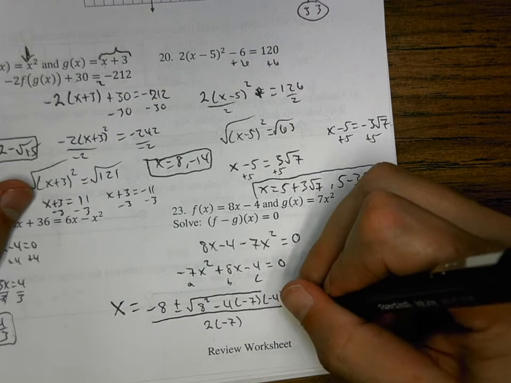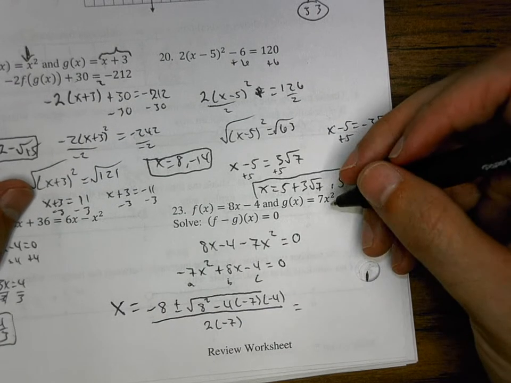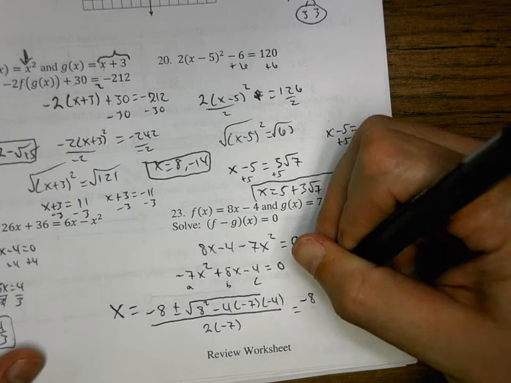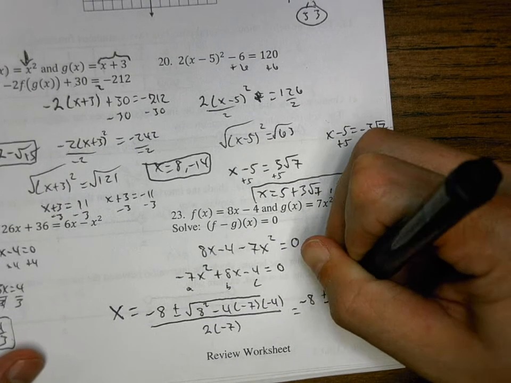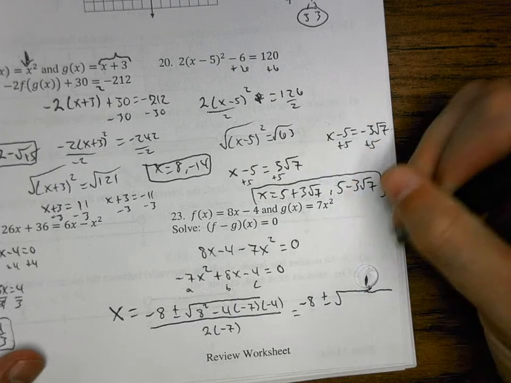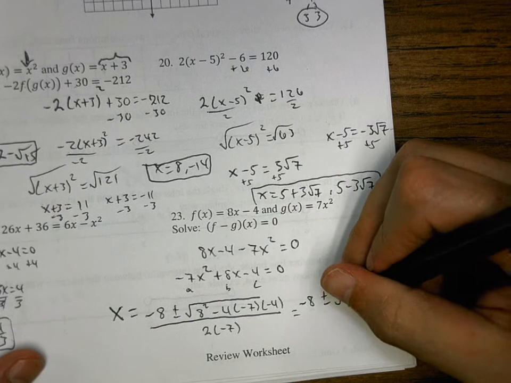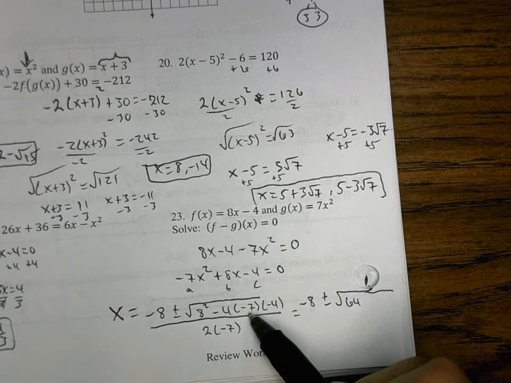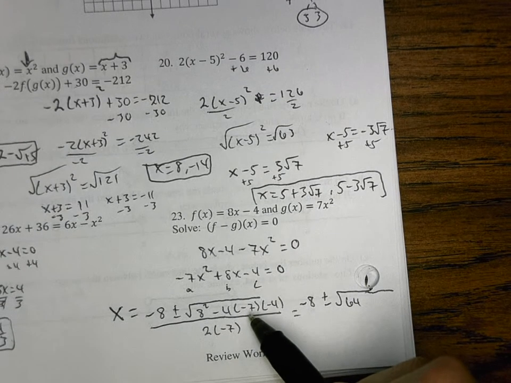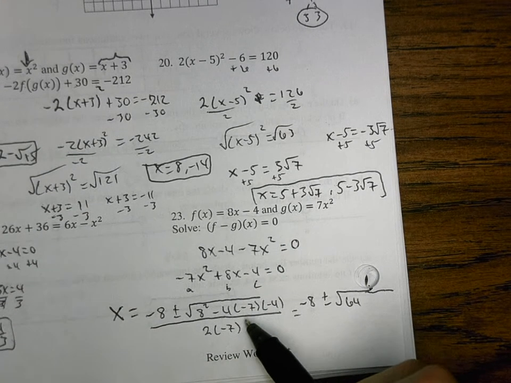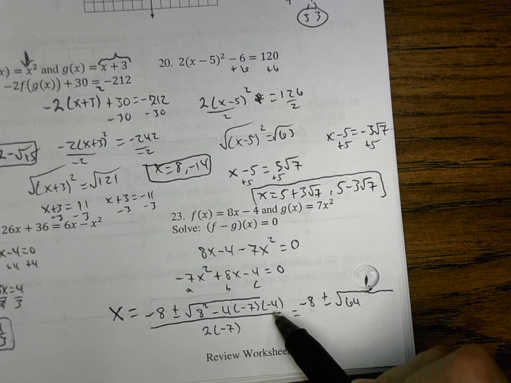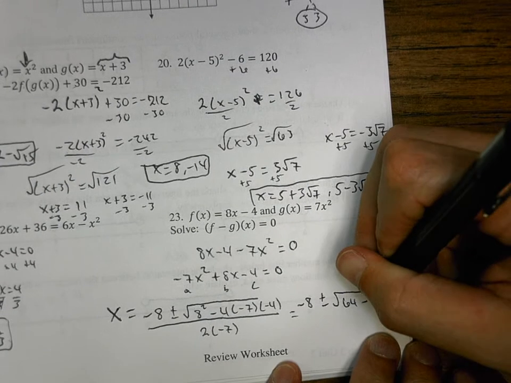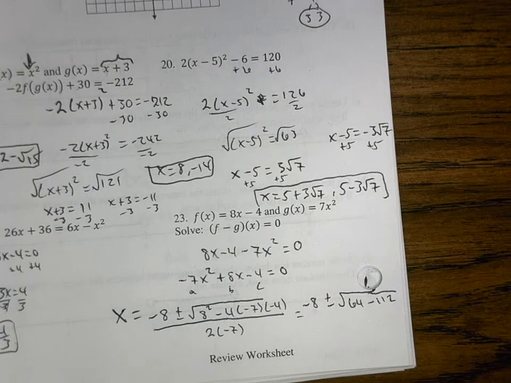Okay. Cleaning this up, I get negative 8 plus or minus the square root. 8 squared is 64. Negative 4 times negative 7 would be a positive 28. 28 times negative 4 would be negative 112. Let me double check that. I'm trying to do it quickly in my head.